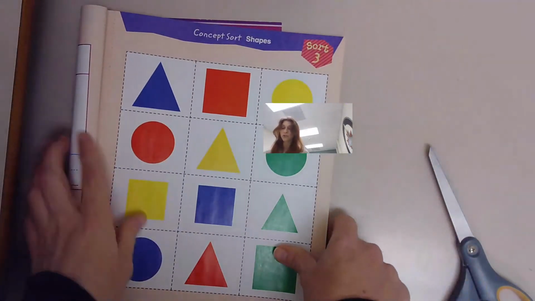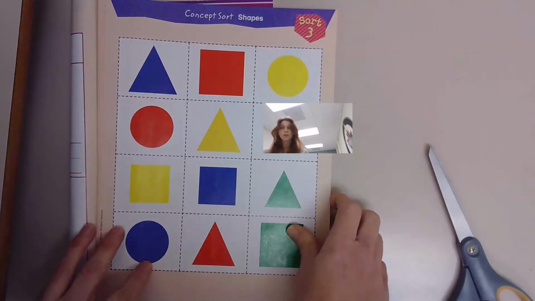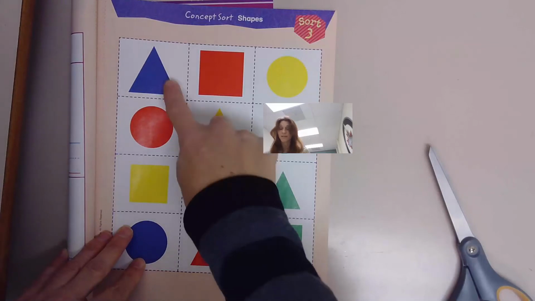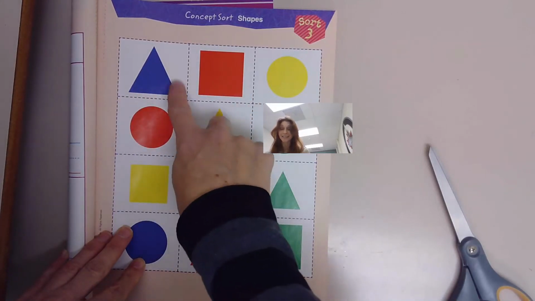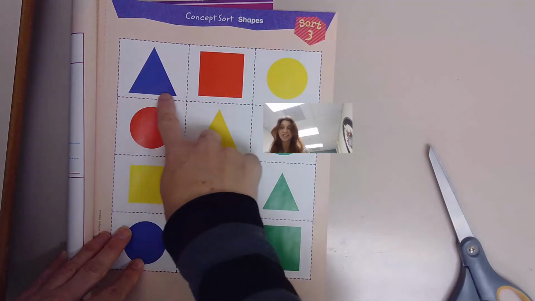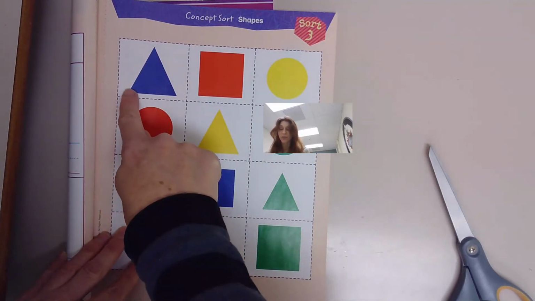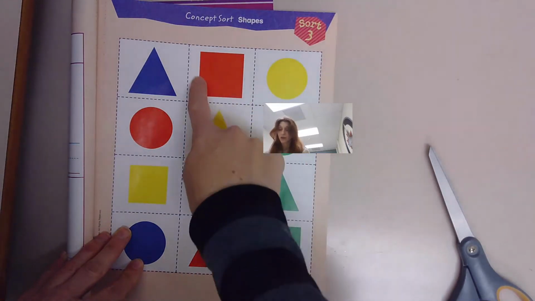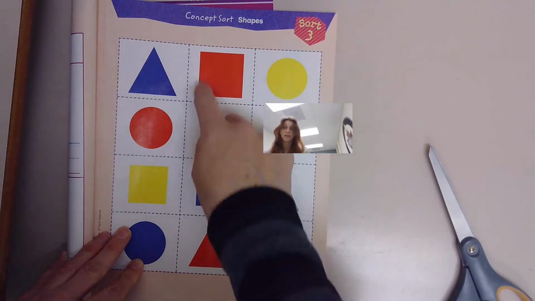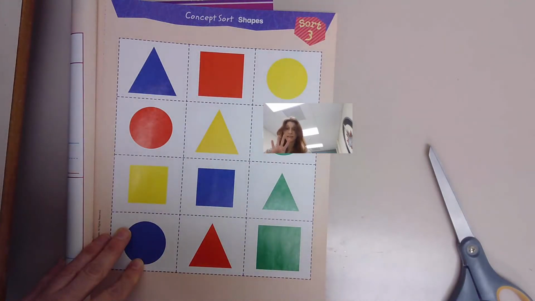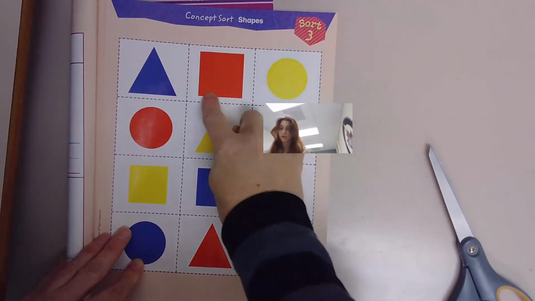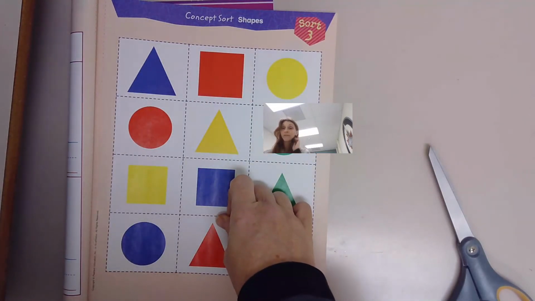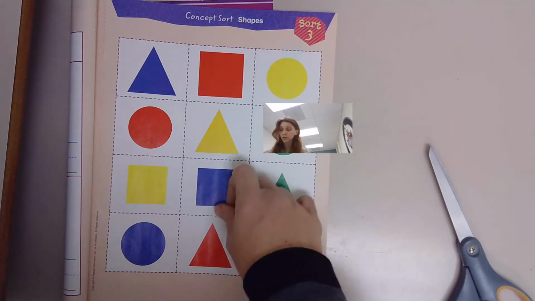We're also going to have to sort through some shapes. You're expected to sort through triangles, which have 3 sides or 3 edges, and they have 3 corners. That's a triangle. There are squares. Squares have 4 sides. 1, 2, 3, 4. They also have 4 corners.